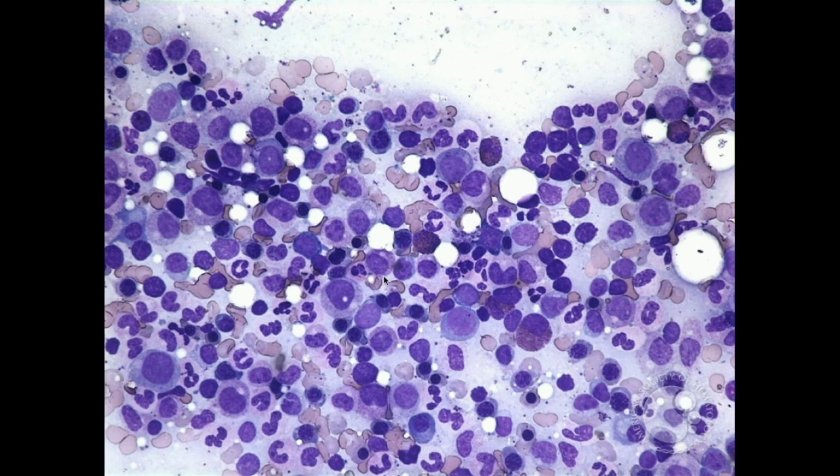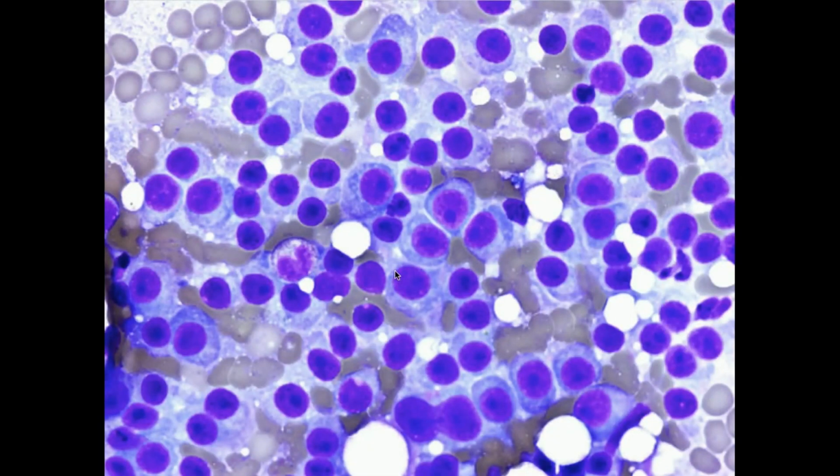So where are our plasma cells? Well, they're right here. These ones that look kind of like a fried egg. Okay, right here. All right. So this would be a bone marrow aspirate of somebody with multiple myeloma.